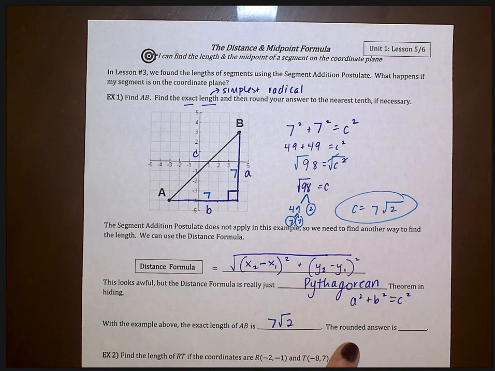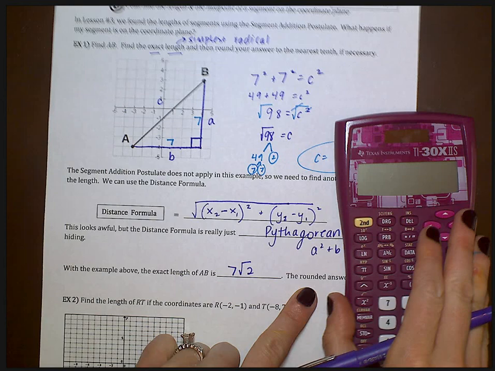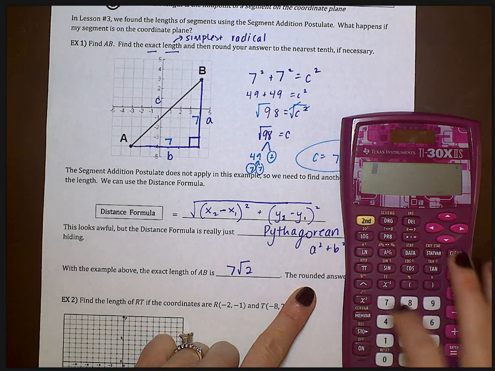If I wanted the rounded answer of that, I would just plug it into my calculator. So 7 radical 2.